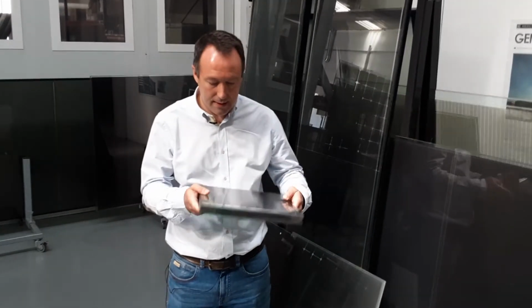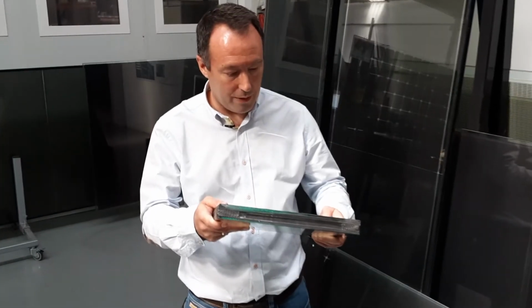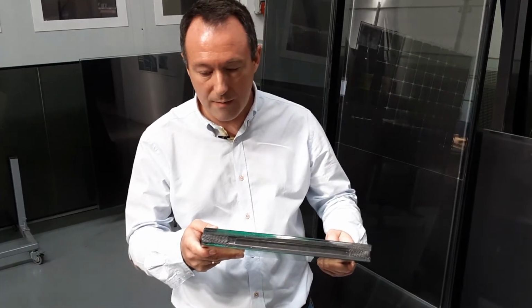We can also include low emission glass into chambers and reduce the U value to low levels if necessary, like 0.6 watts per Kelvin square meter. Here you see a sample. In this case, it's a simple 12 millimeter chamber.